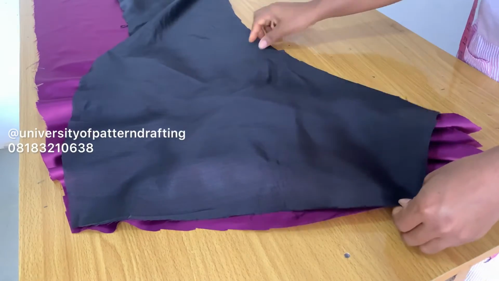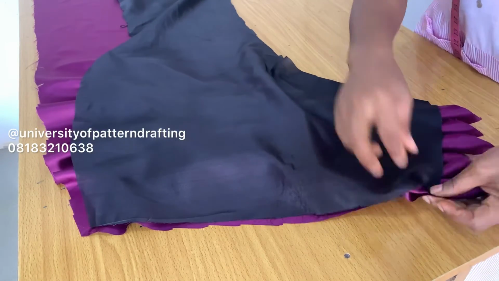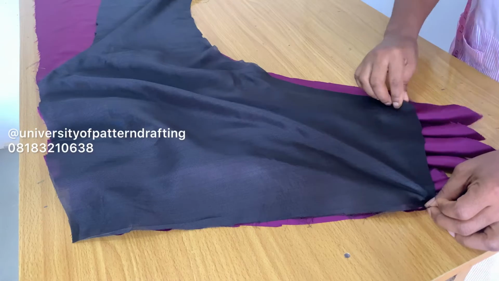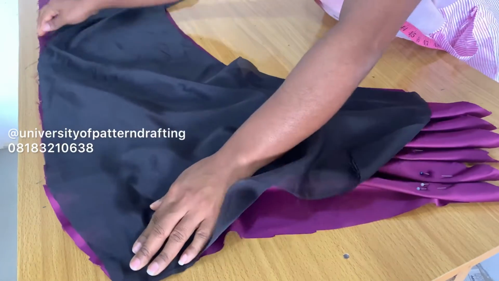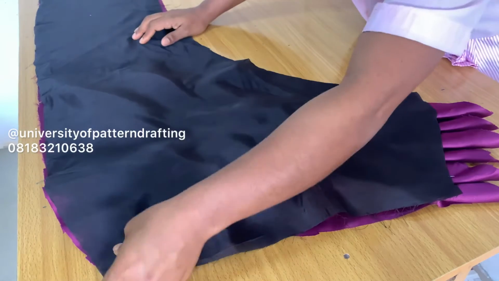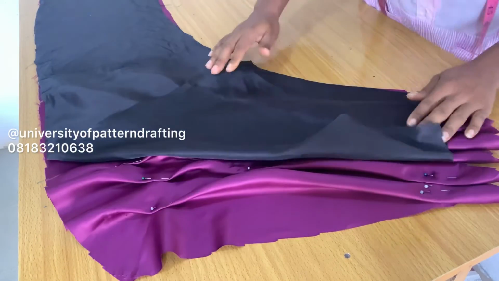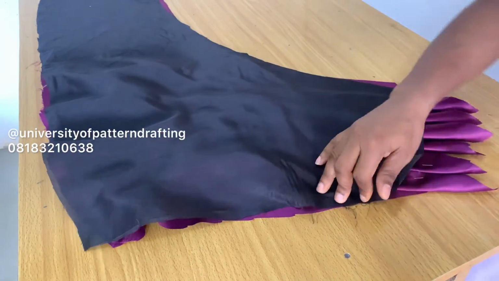Okay, so this is the lining fabric that I had cut for it. Remember that I said I cut the lining to be exact. So you can see that I'm using it to know whether I draped properly, whether I over draped or under draped. Do you understand? So you can see that it's exact. So I'm fine with what I have.